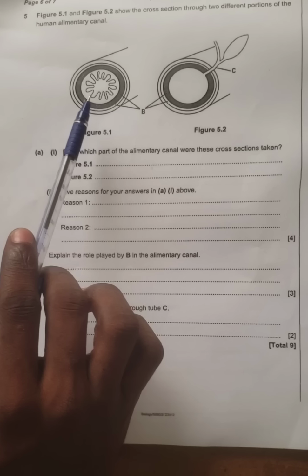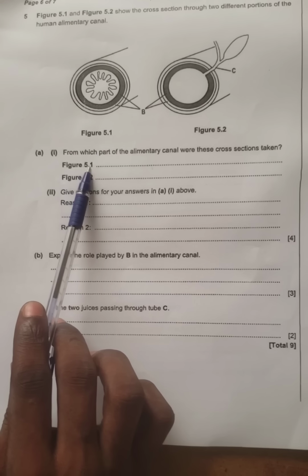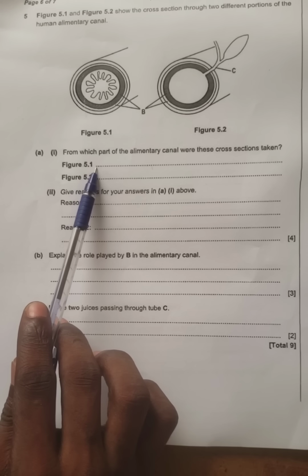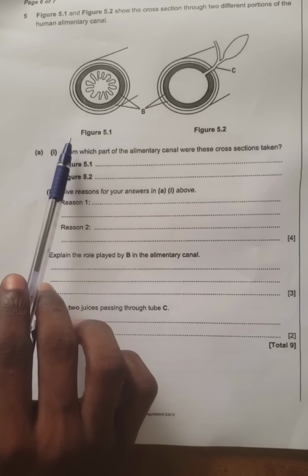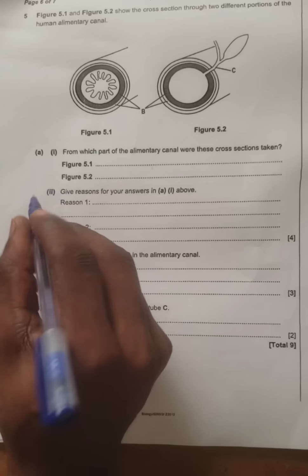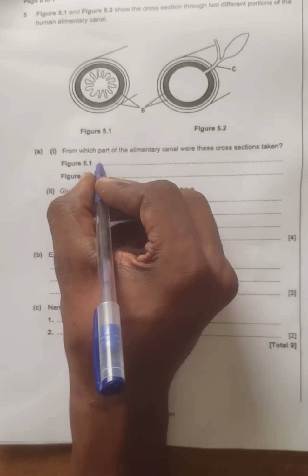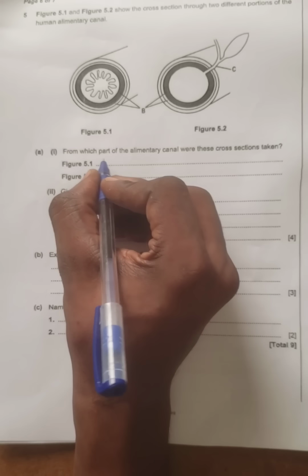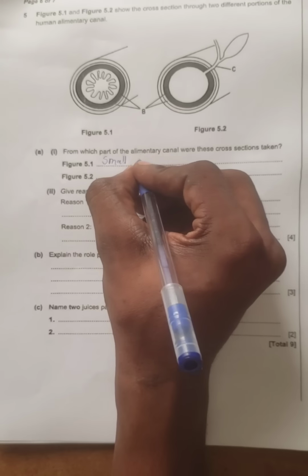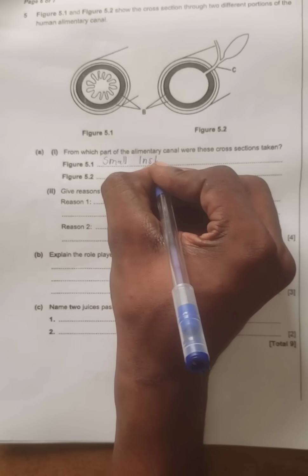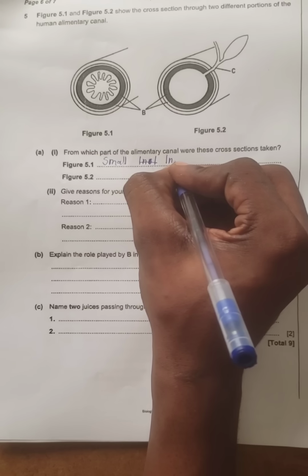specifically in the ileum. Okay, so meaning figure 5.1 was taken from the what? From the small intestine, because of the what? Because of these finger-like projections. So we will say figure 5.1 was taken from the what? From the small intestine. So we will say for the first one, it's small intestine.